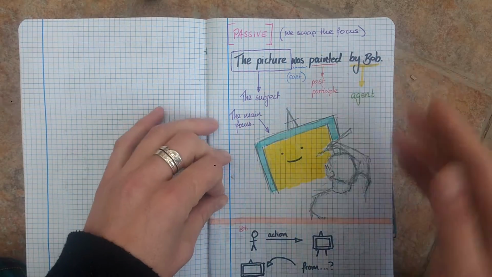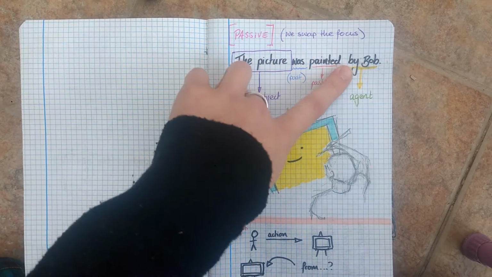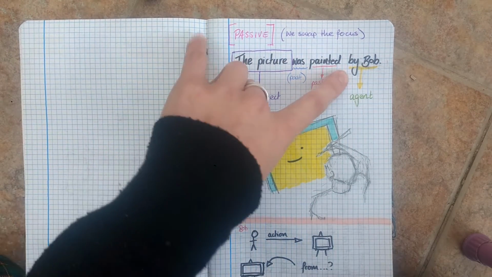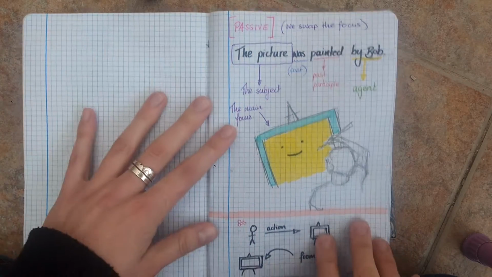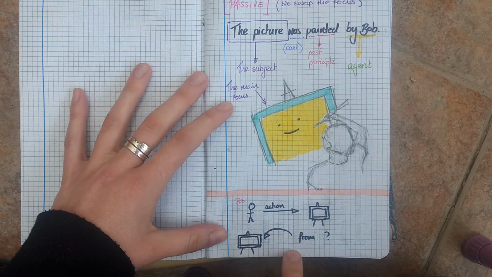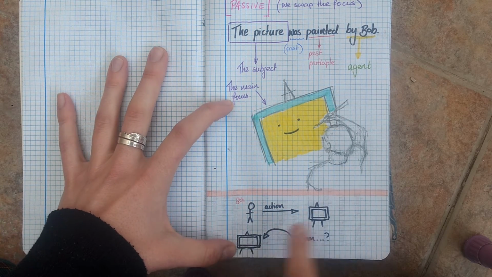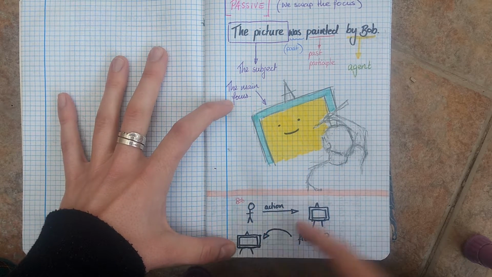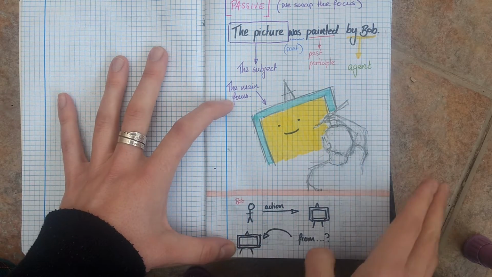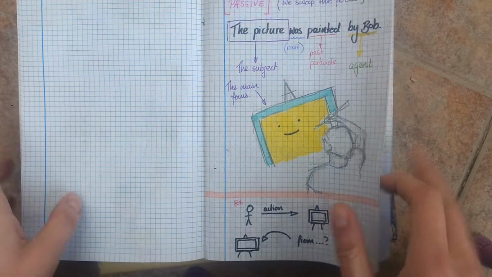Now, the agent is Bob. So it's the person who does it. Sometimes we include the agent, but sometimes, a lot of the time, it's not very necessary. And this is just a little example. So active, Bob does the action to the picture. Passive, the action happens to the picture. Okay, it receives the action.